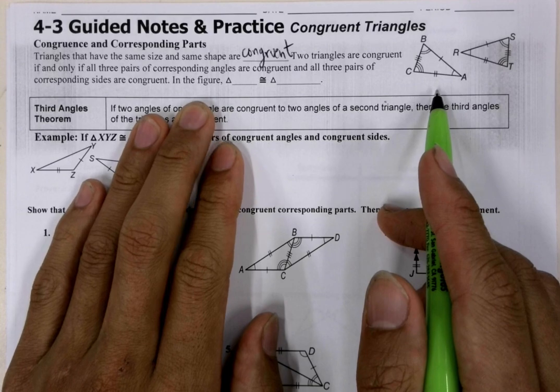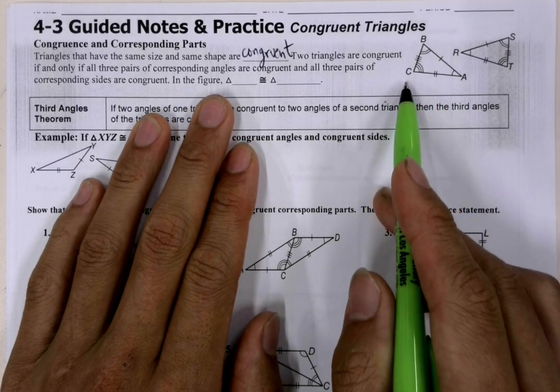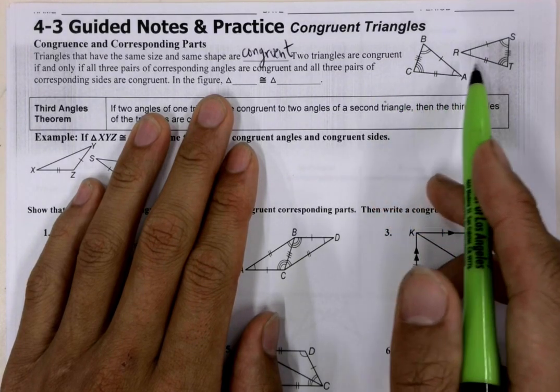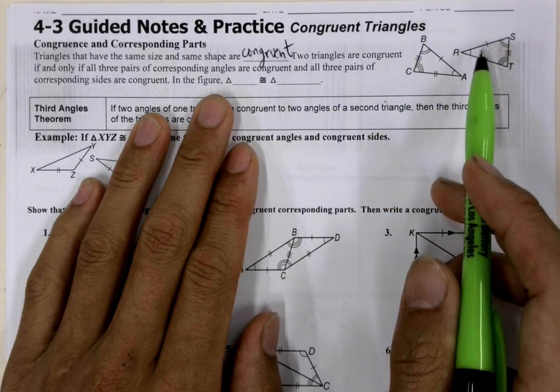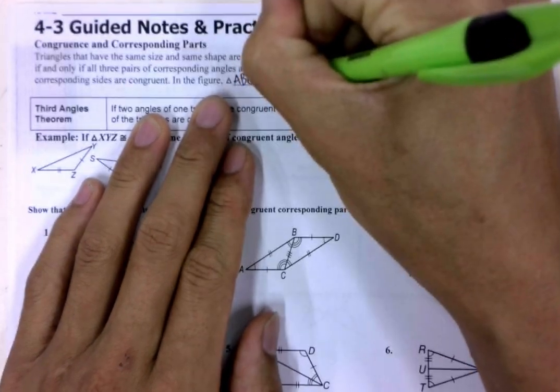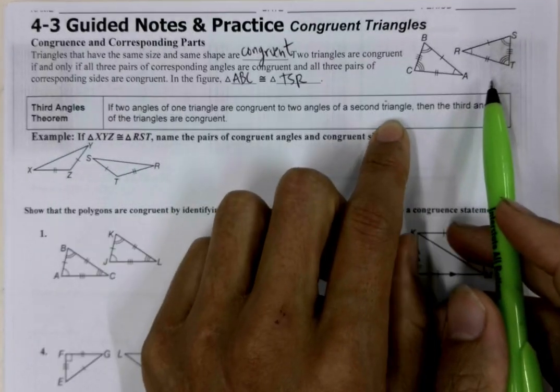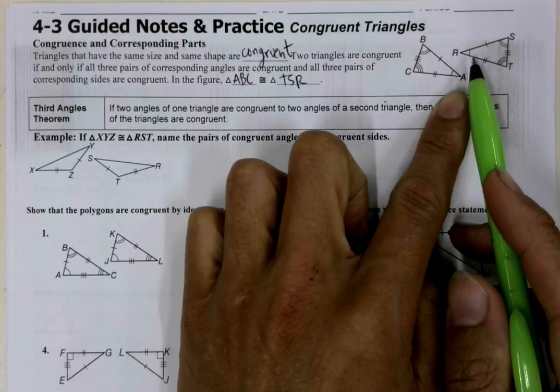And if we look at this figure here, you can see that triangle ABC is congruent with triangle RST. And why is that? Because the corresponding angles are congruent, right?